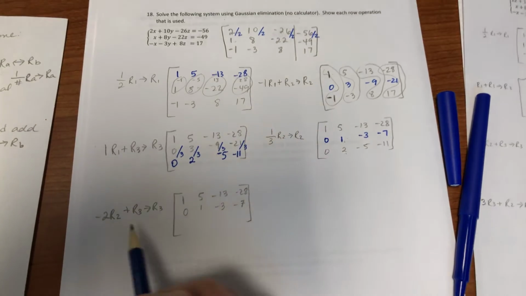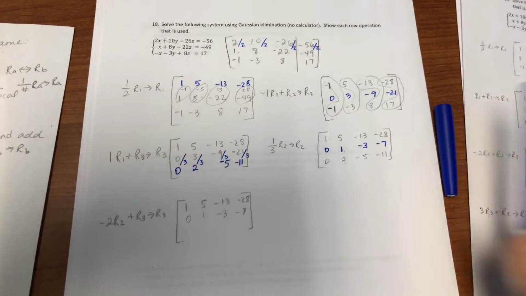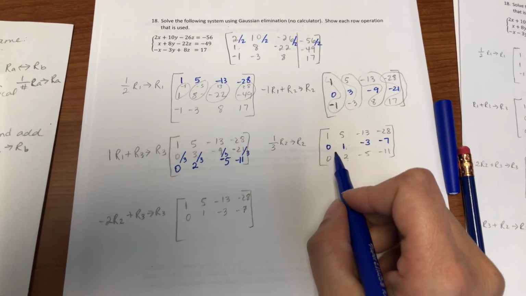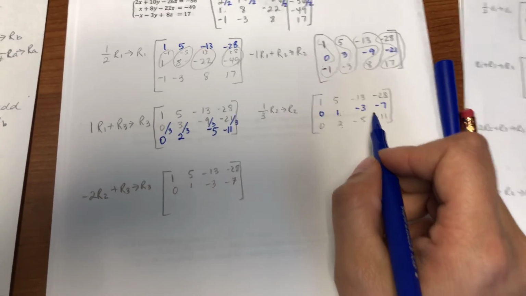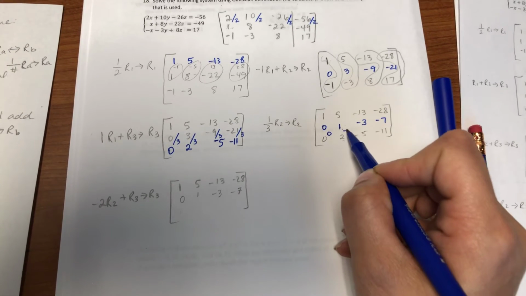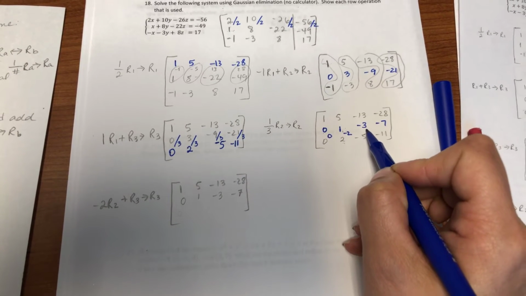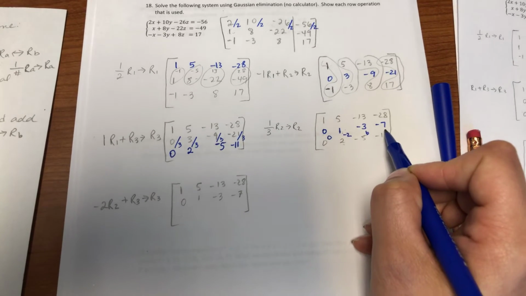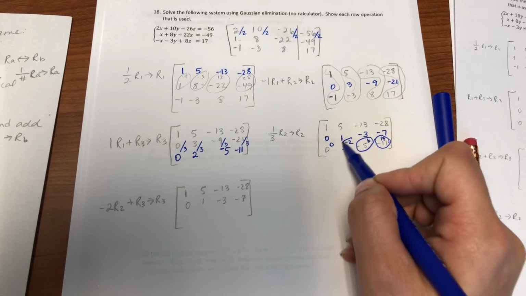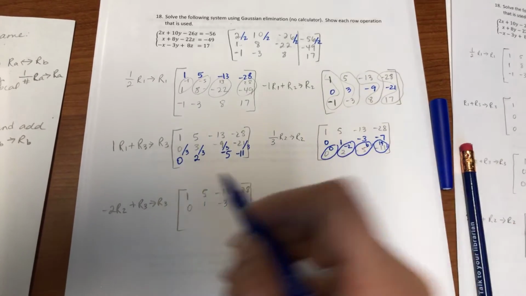Okay, and so now again, this is how I do my work. Everybody has their different preferences. I'm going to go in my previous matrix and multiply all of my row 2 by a -2, and so that would be 0 times -2 is still 0. That would be -2. 3 times -2 would give me a positive 6. 7 times -2 would give me a positive 14. And then this is the number I'm adding. Again, this is happening either in your head or off to the side.